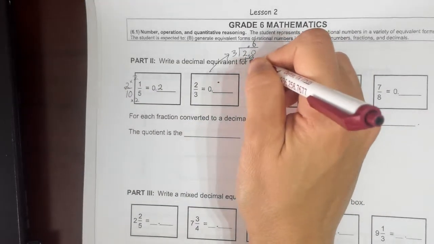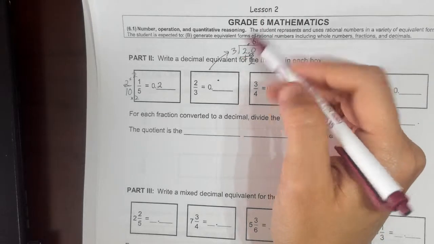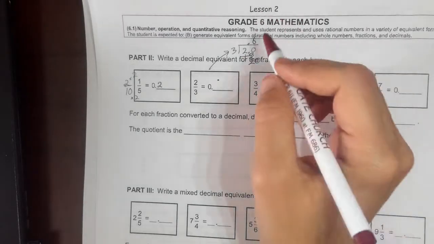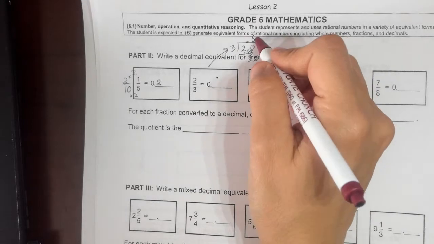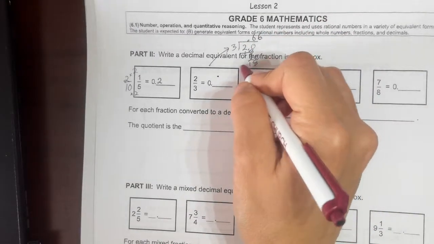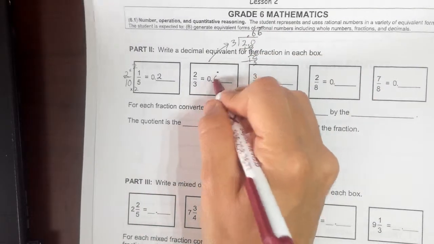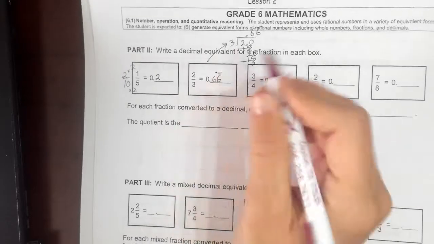Gives me 18. Now 2 left over. Then I bring down a 0. So 3 will go into 20, same thing, 6 times. And if you notice, that's just going to keep on happening. It's just going to keep repeating. So it's just going to be 0.66 repeating.